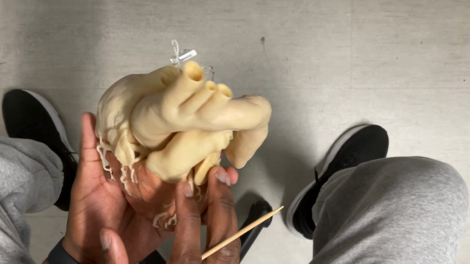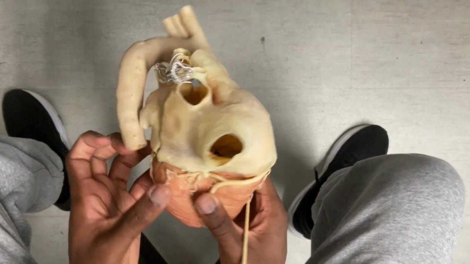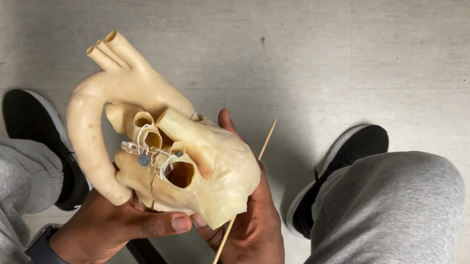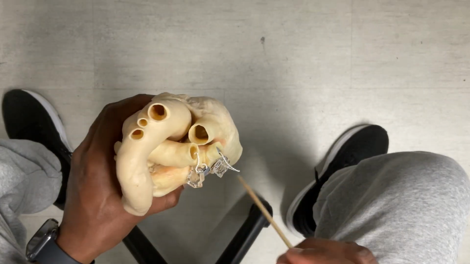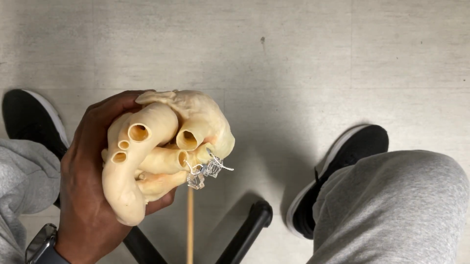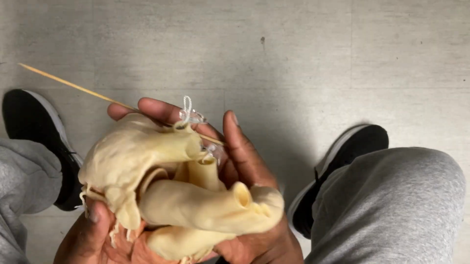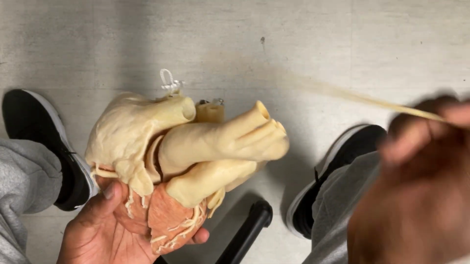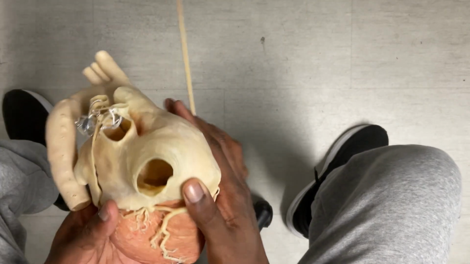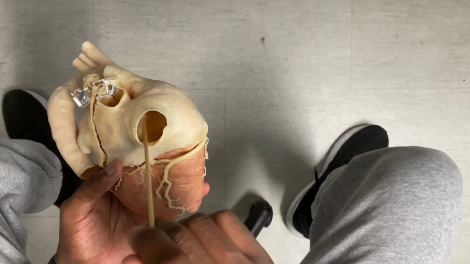So we have the superior vena cava, which is right here. So superior vena cava, this structure right here. If we're looking like that, this is the superior vena cava right here. Now we're looking for the inferior vena cava. This is the inferior vena cava.